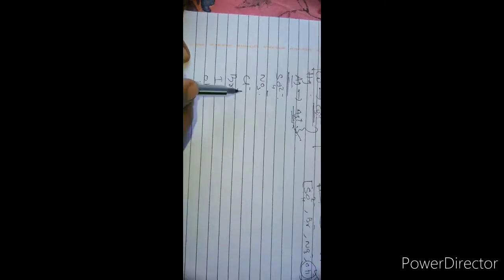Like that, for sulfate, nitrate, chloride, bromide, iodide and OH minus, which one will be discharged readily? OH minus will discharge readily, as the OH position is the lowest one.